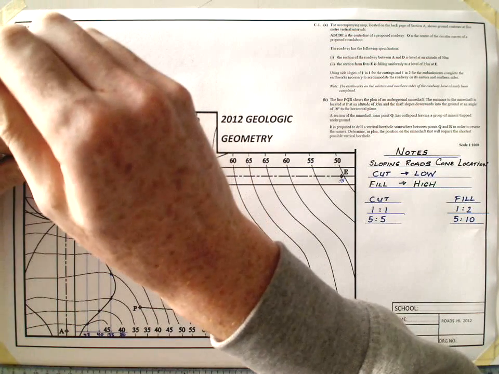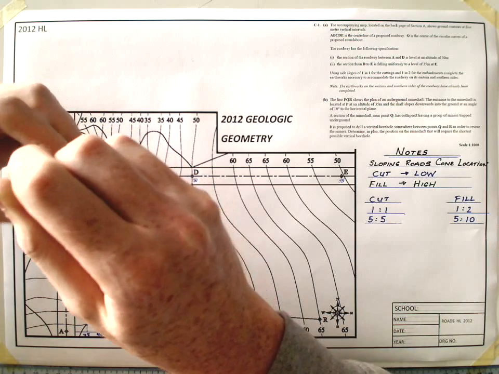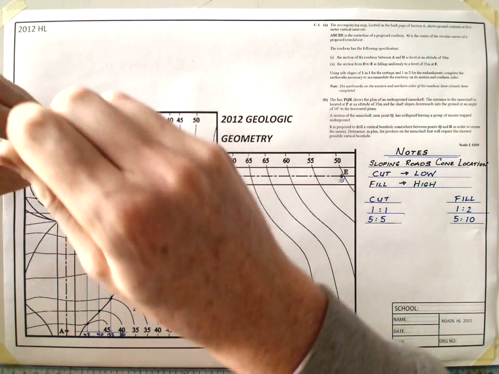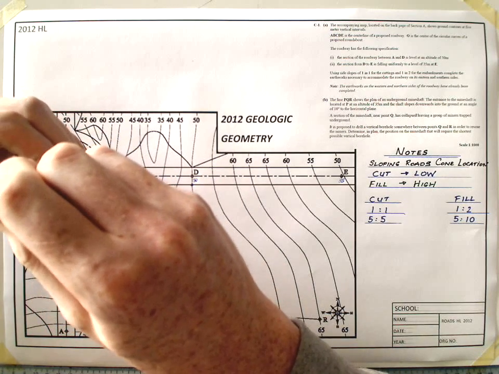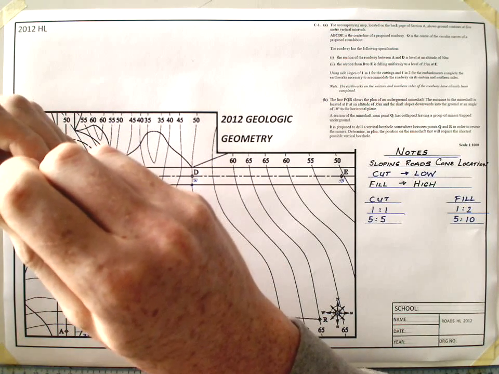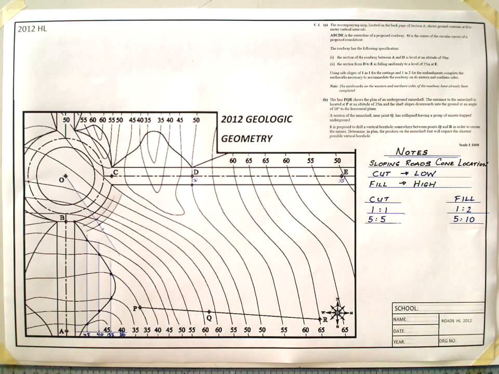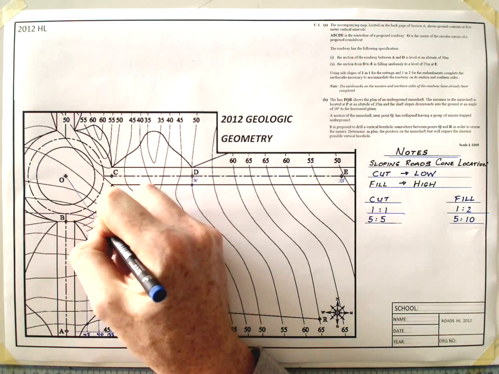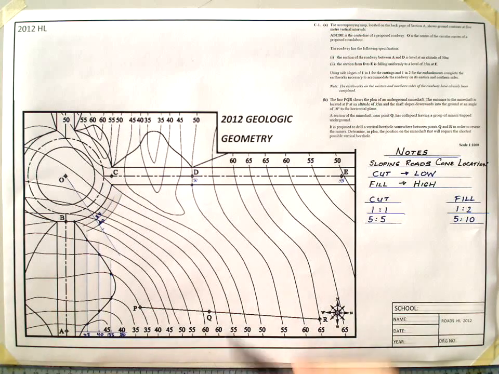And I'm going to use my compass, and it's drawn from the center of the road. So the first one here is 55. This one here is 60. So it's 55 and 60. So I have a look here.